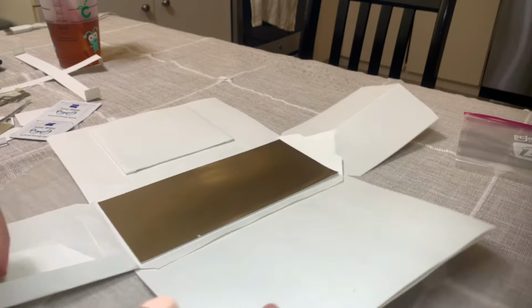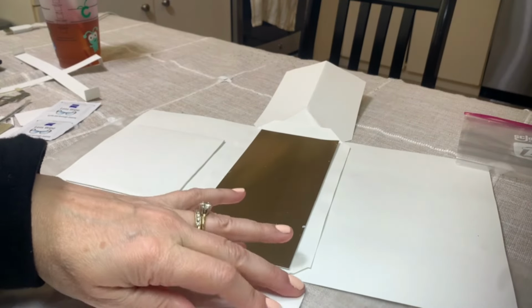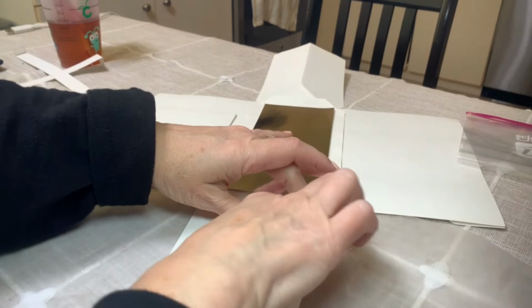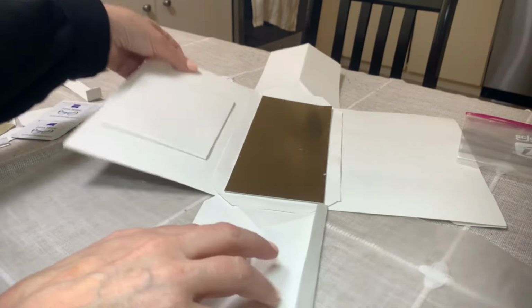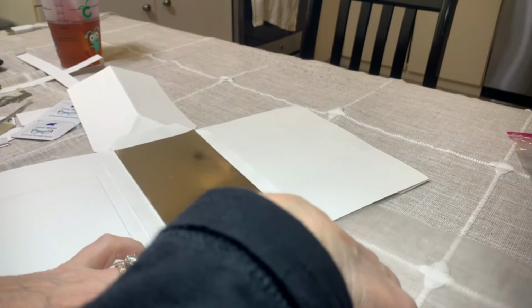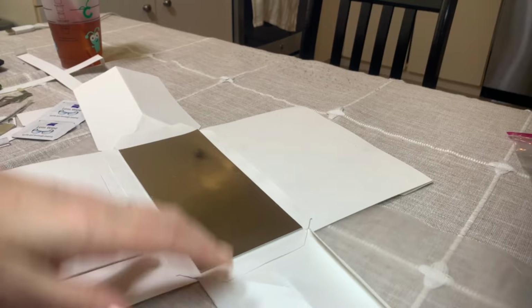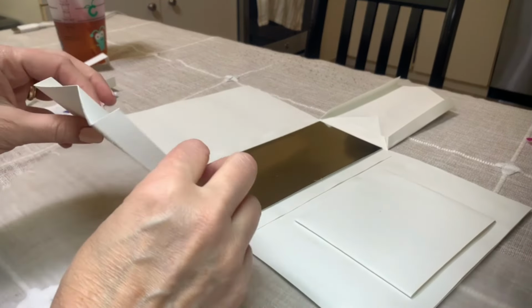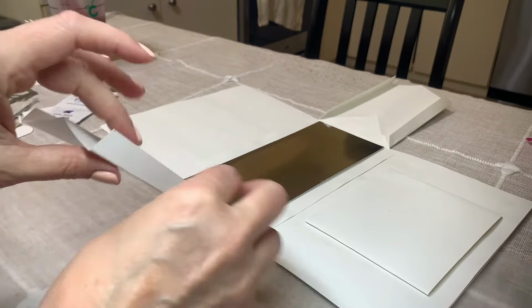Okay, so now we're going to get ready to glue it together, and there's a score mark here. Can you guys see that? Okay, so I am going to fold these down because I didn't do that yet. So this is what we're going to do. So this is folded on both sides, so it'll look like that, a little fan.